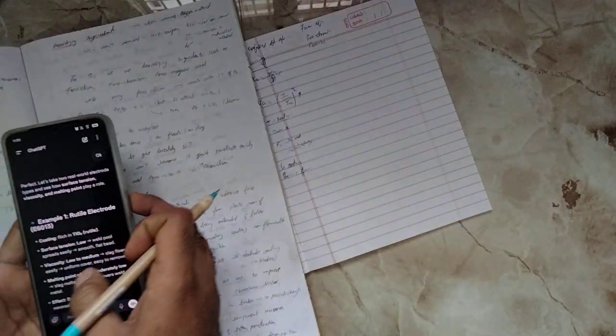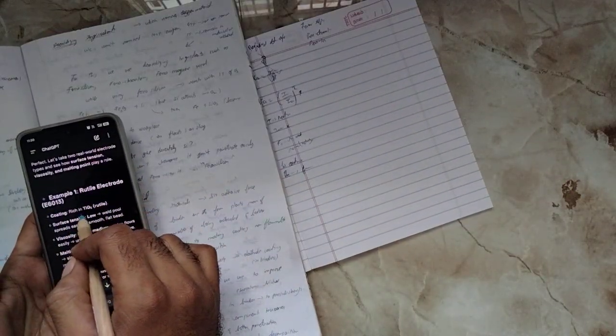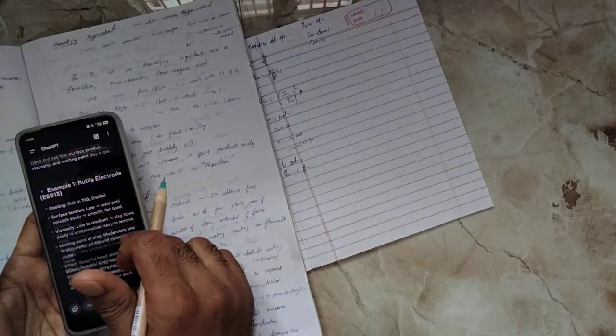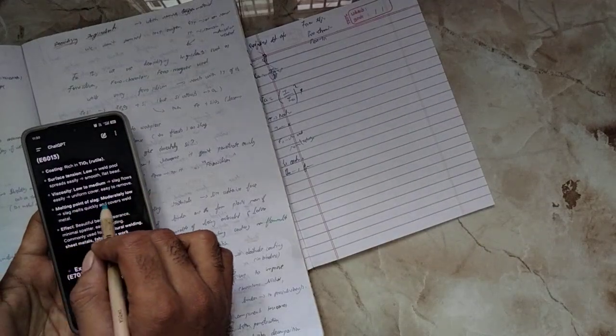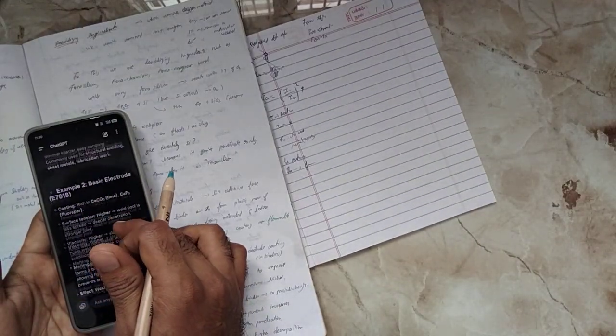First of all, I'll explain this one, the rutile electrode. You can see the resin and titanium oxide, rutile. Surface tension is low, so the weld pool spreads easily with smooth flow. Viscosity is low to medium, so slag flows easily and gives uniform cover. The melting point of the slag is moderate to low, so slag melts quickly and covers the weld. Beautiful bead shape.